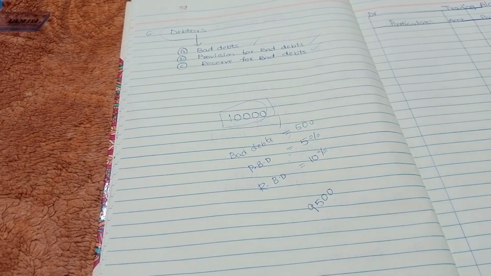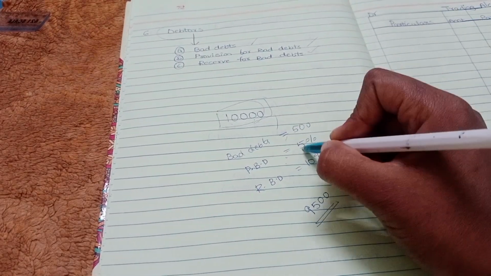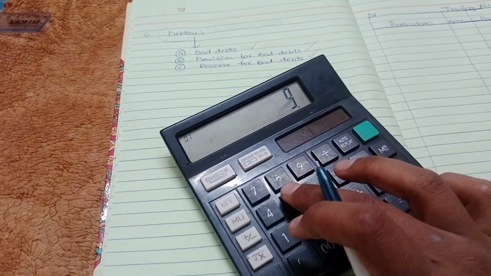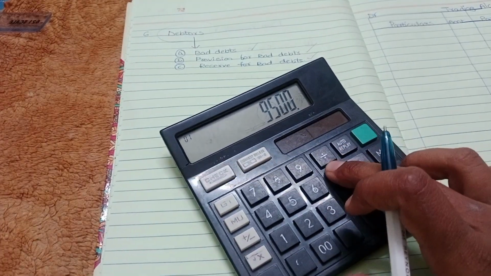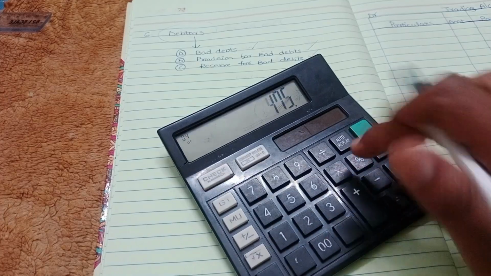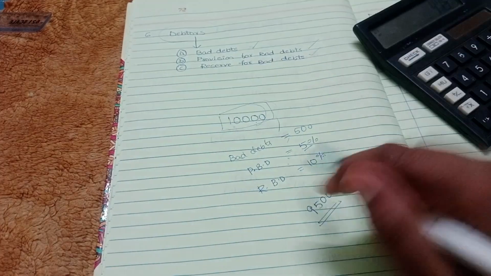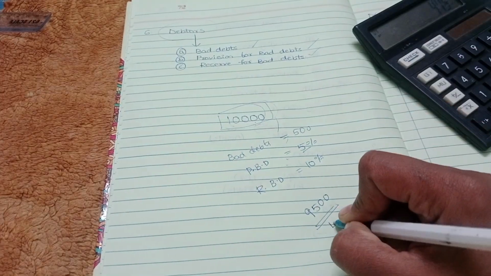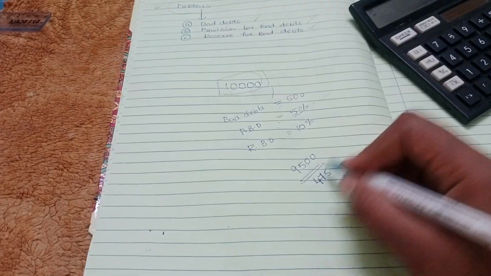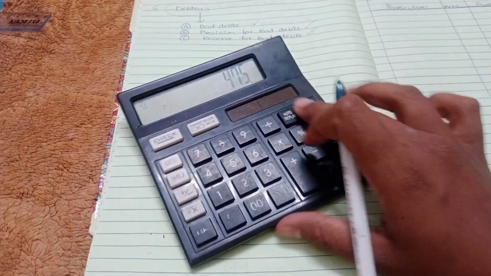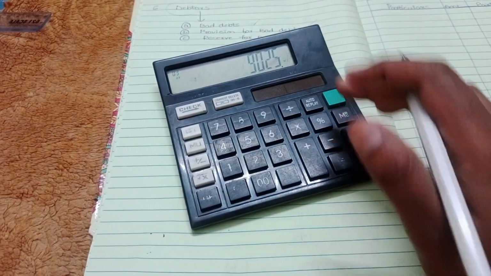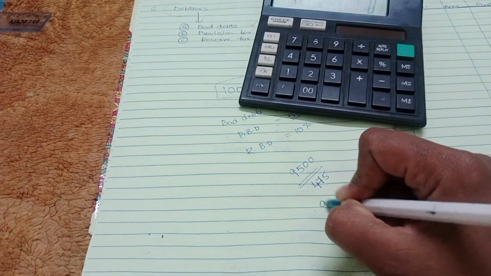9,500. From this 9,500, the second son is asking 5%. You just need to do 9,500 into 5 divided by 100. 475 is what the second son is taking. After deducting it, 9,500 minus 475, what is the remaining balance?